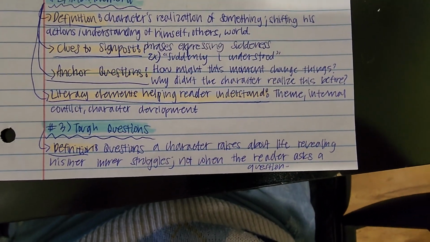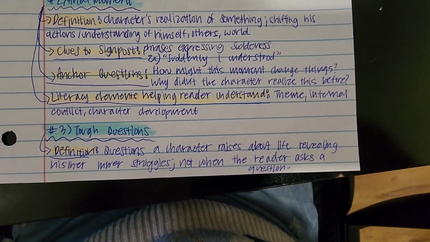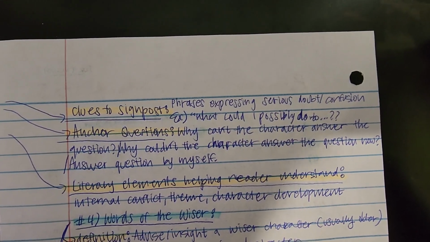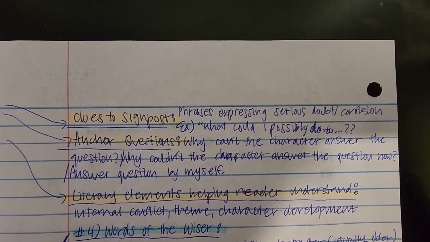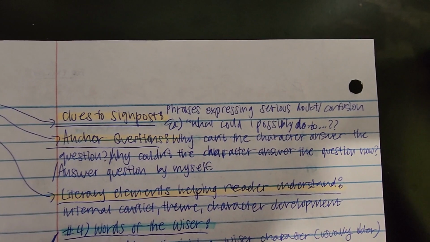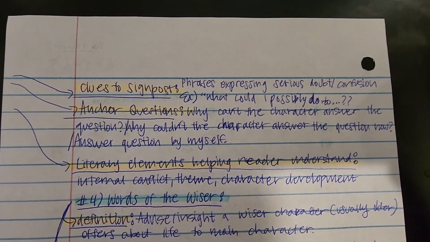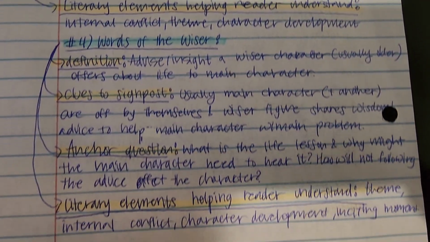Number 3, tough questions. Definition: questions a character raises about life, revealing his or her inner struggles, not when the reader asks a question. Clues to the signpost: phrases expressing serious doubt or confusion. Example: what could I possibly do? Anchor questions: why can't the character answer the question? How could the character answer the question by himself? Literary elements helping the reader understand: internal conflict, theme, and character development.